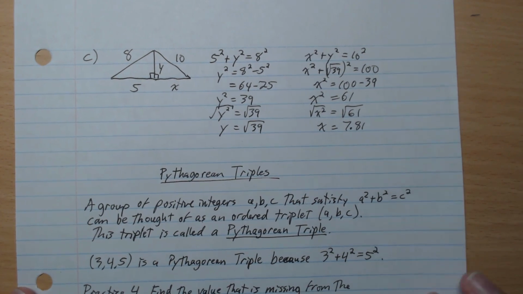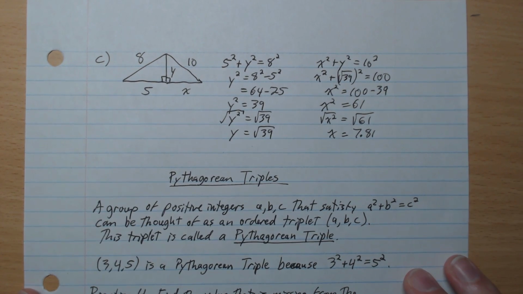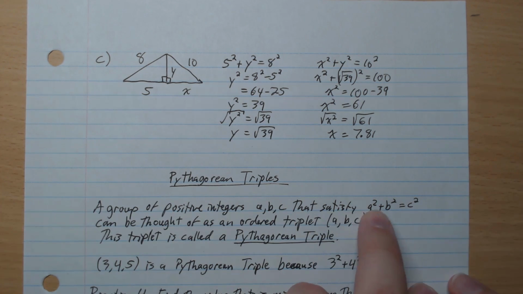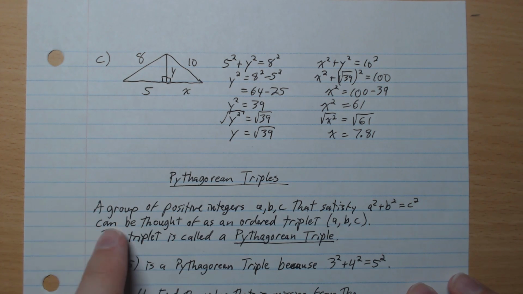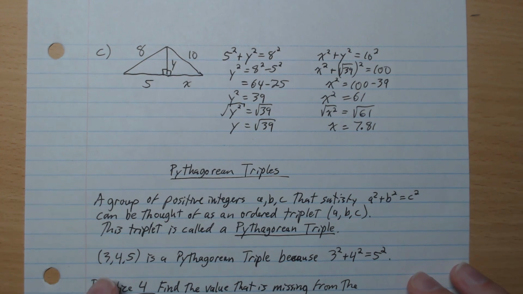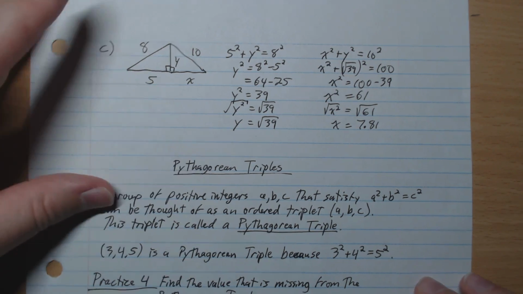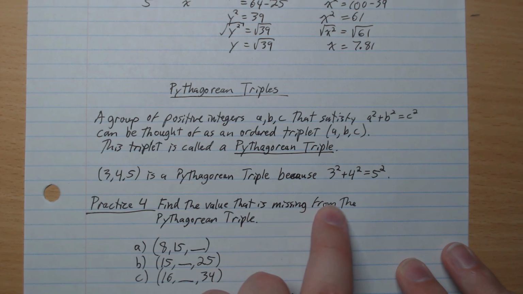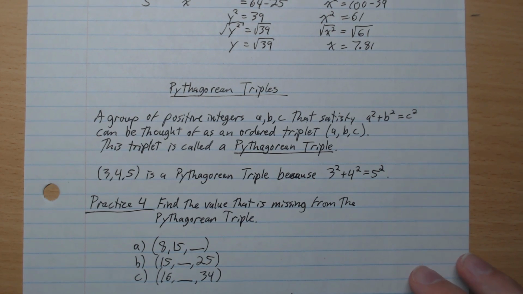Okay, let's look at what's called the Pythagorean Triple. So a group of positive integers, a, b, c, that satisfy a squared plus b squared equals c squared can be thought of as an ordered triplet, a, b, and c. This triplet is called a Pythagorean triple. So 3, 4, 5 is a Pythagorean triple because 3 squared plus 4 squared equals 5 squared, like that. And so some practice for you guys here, practice using Pythagorean triples. Find the value that is missing from the Pythagorean triple. So go ahead and pause the video and answer that.